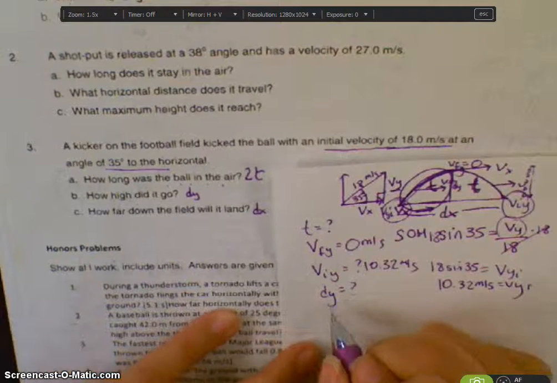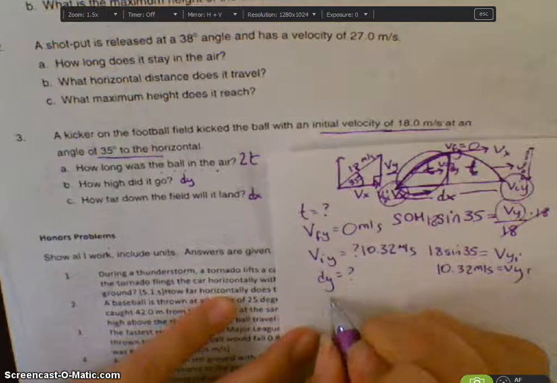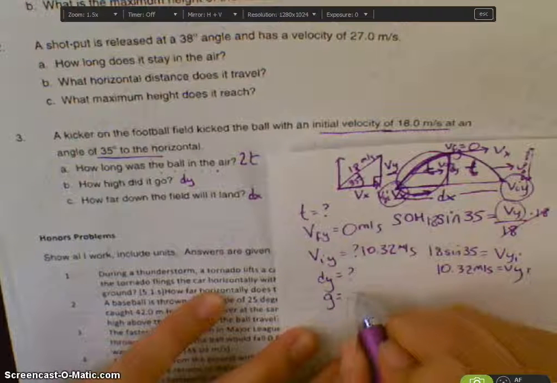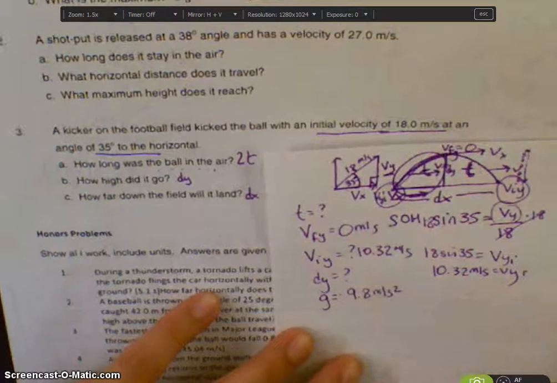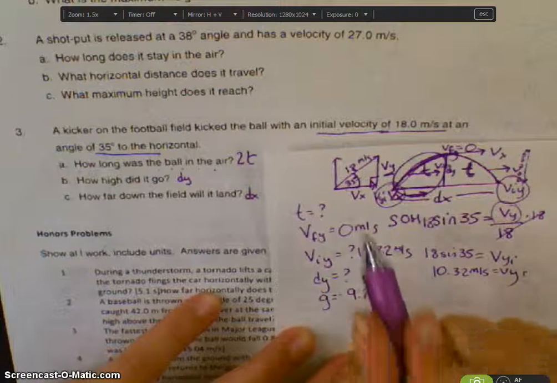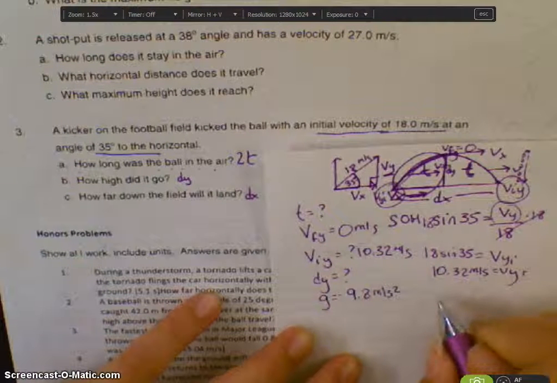By the way, I'm missing one known over here. What am I missing? Gravity. Y'all can do negative, that's fine. Okay, so I'm going to find my time. What did I say I need to do?